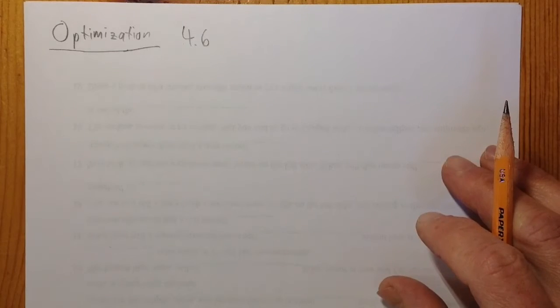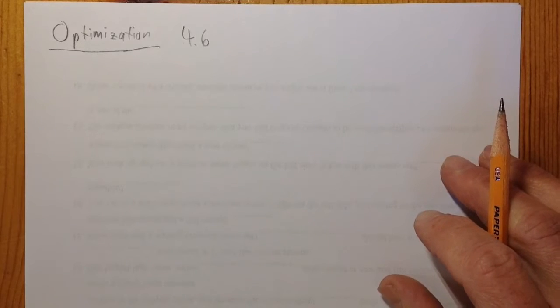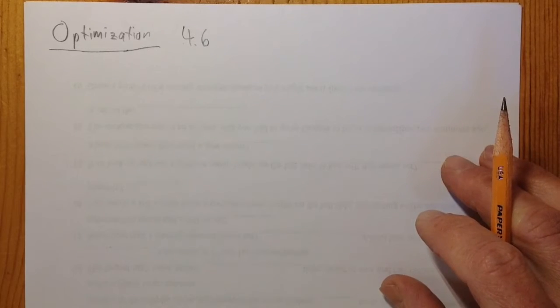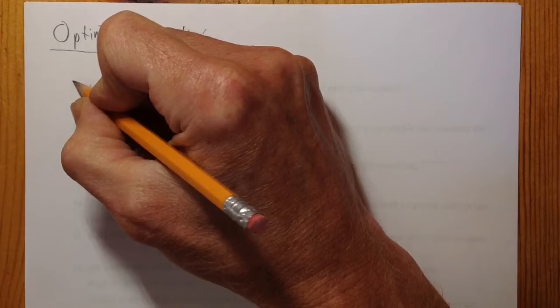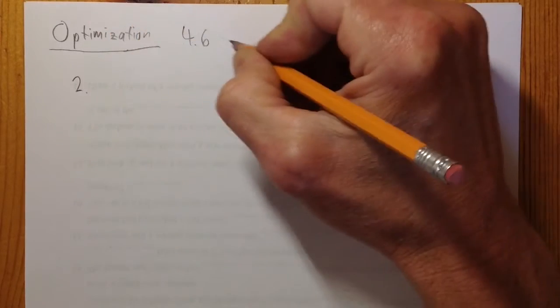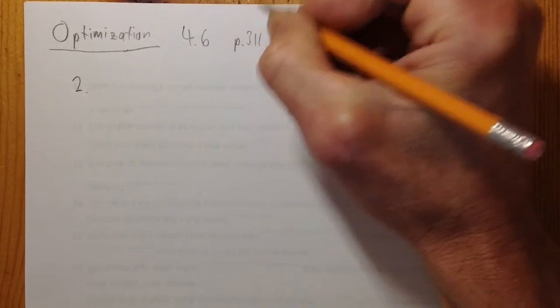I suggest you do numbers 3 through 23 odd, so you can check your answers in the back. And I'll do some similar ones here to get you going. I did some at the Zoom meeting too, so hopefully these make sense. Okay, I'll do number 2, and this is all on page 311 here. And then number 3 is similar.